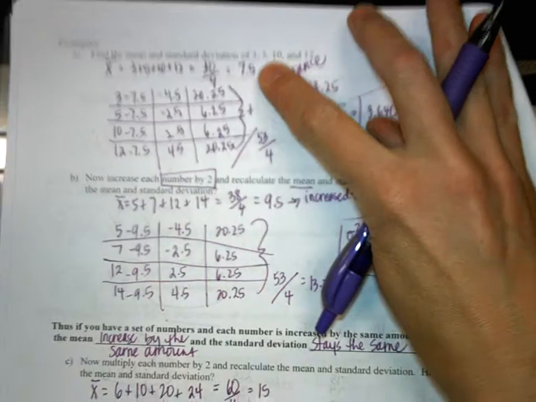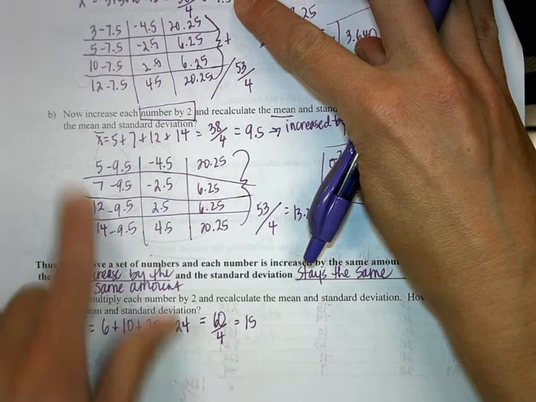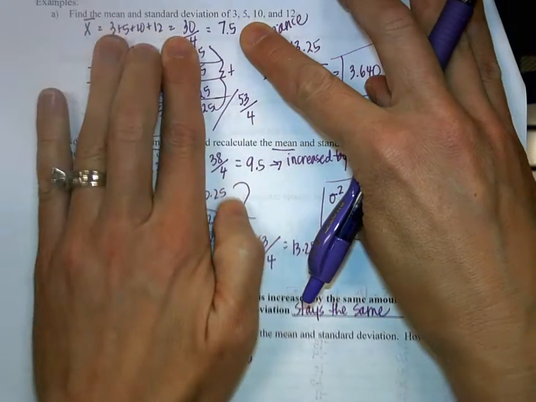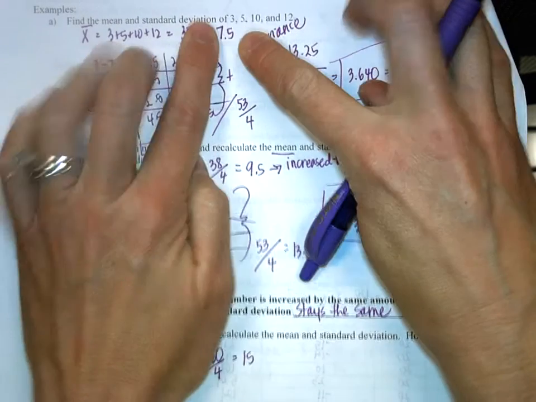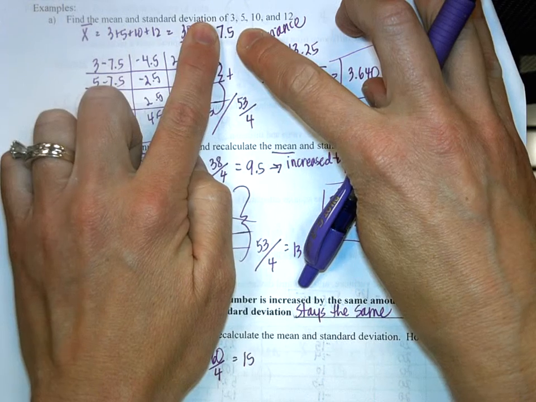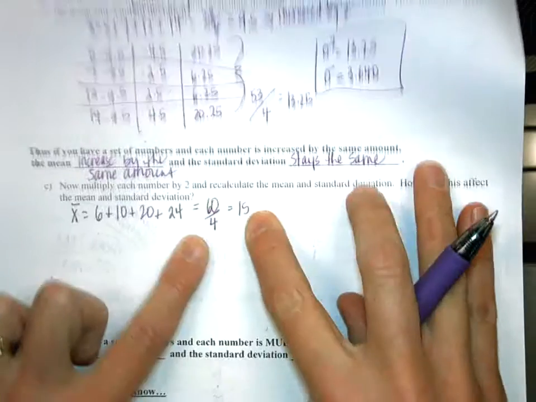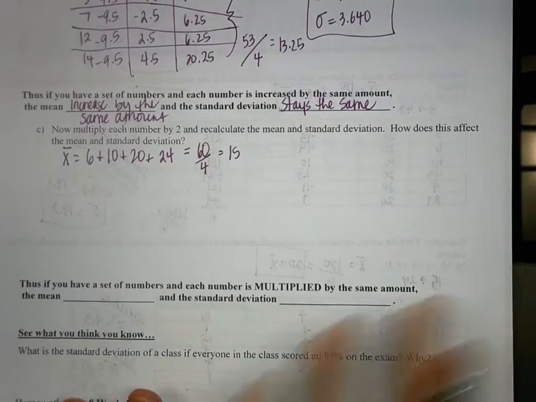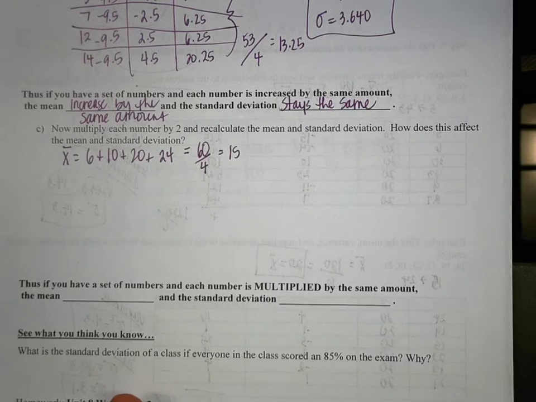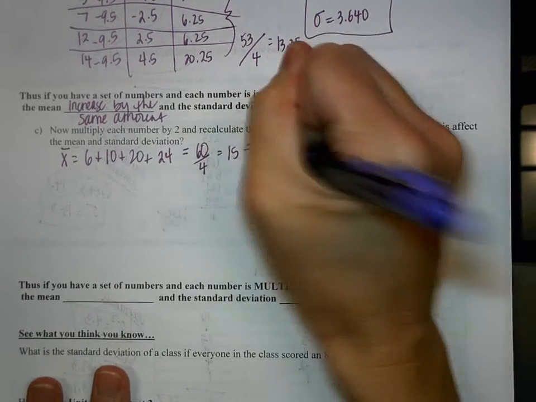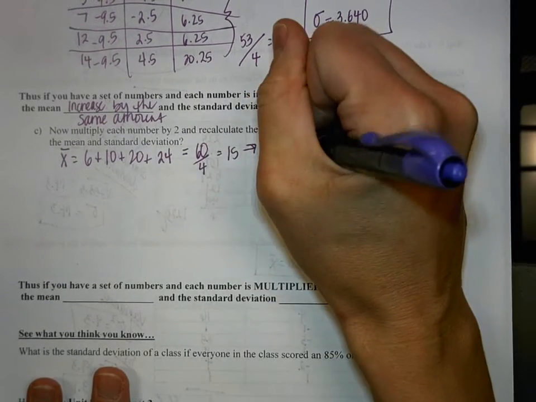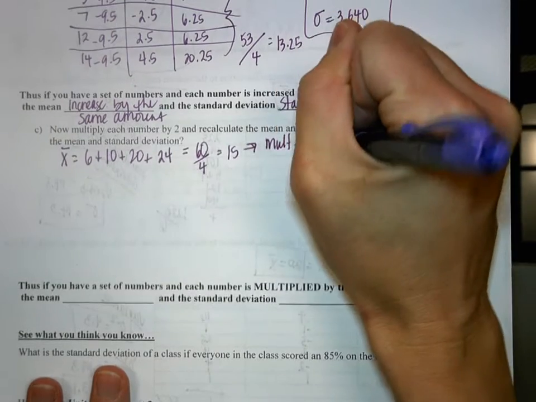Very good. You know how I multiplied each of these numbers by 2? If you multiply 7.5 times 2, guess what it makes? 15. So again, we wouldn't have to do all that. If we're multiplying all of them, all it's doing is, how does it change this? Multiplied by 2.